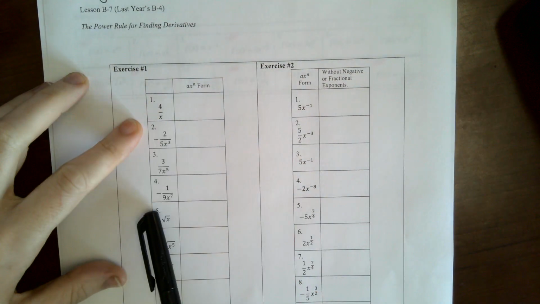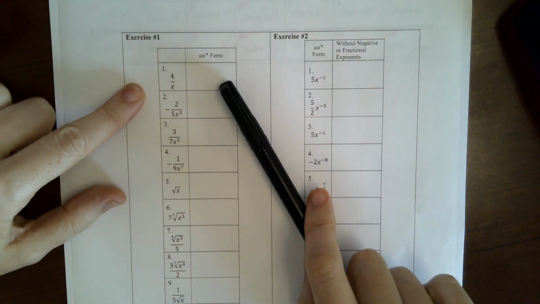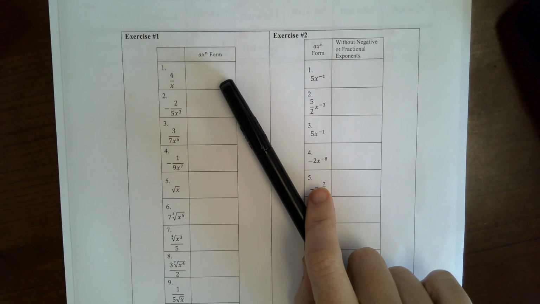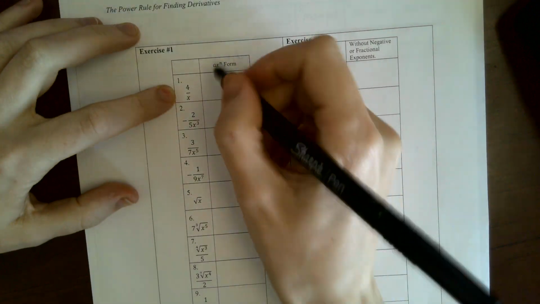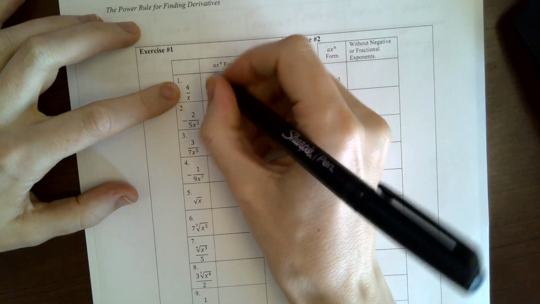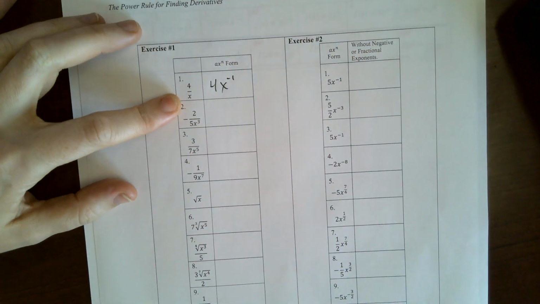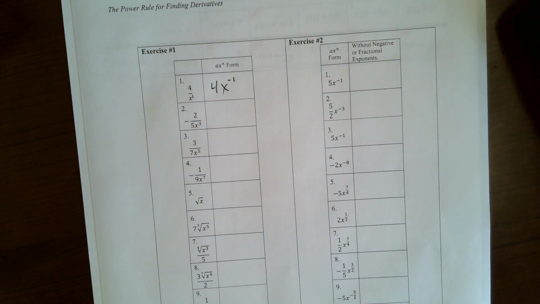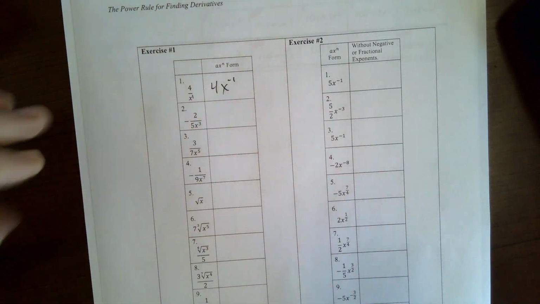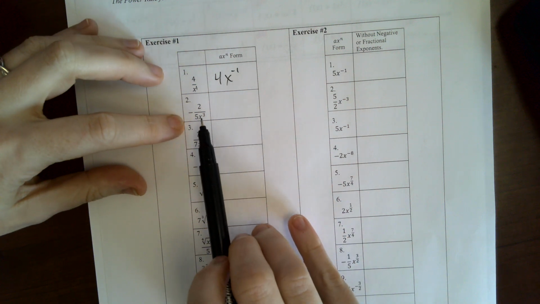where in this set, we are given a single term, and we're going to convert it to ax to the n form. Okay, so for this first one, the a is going to be 4, and then x to the negative 1. Since the exponent was in the denominator, we're going to bring it up to the top, making it negative. Okay, and I'll try not to over-explain here because you've done this sort of thing before.